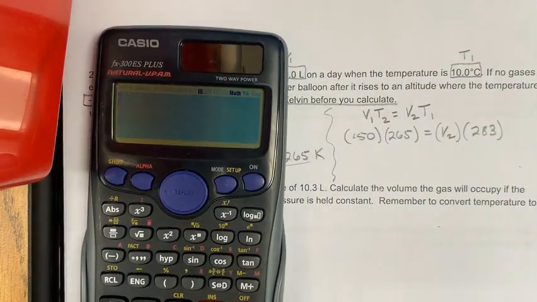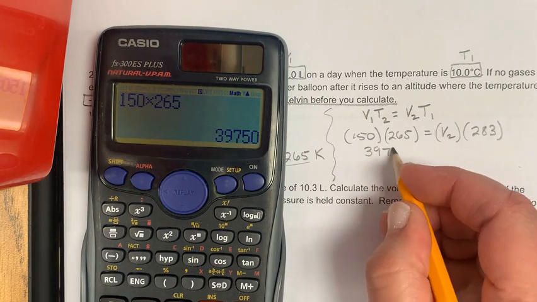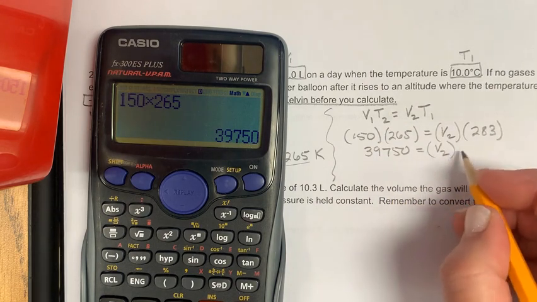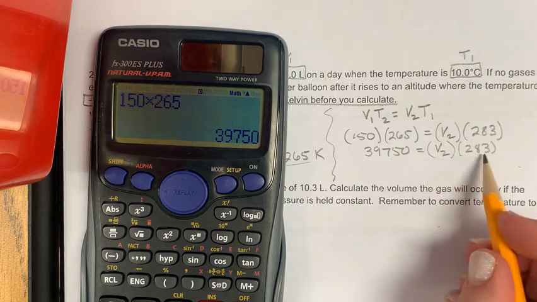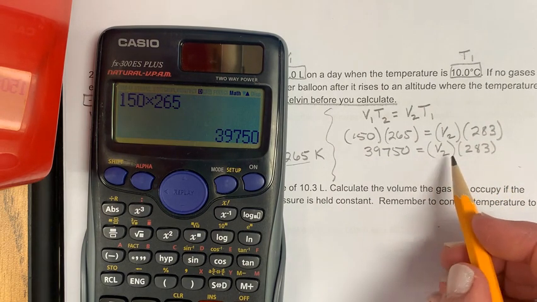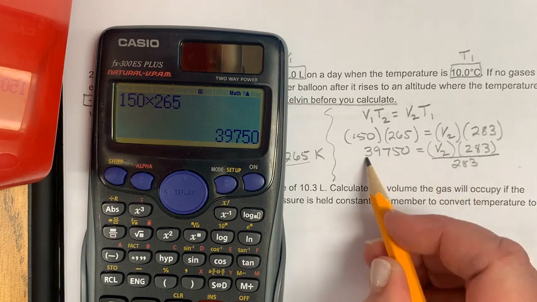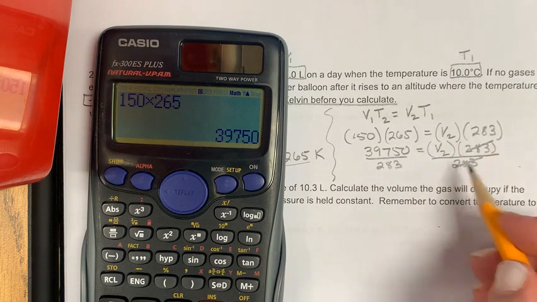Now we just calculate. 150 times 265 equals 39,750. That equals V2 times 283. In order to get rid of the 283 and get V by itself, we divide both sides by 283, and this cancels that out.